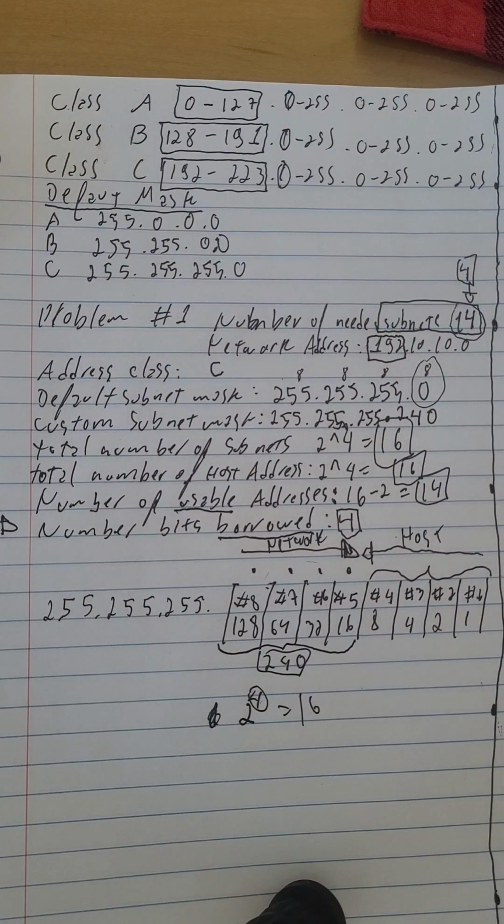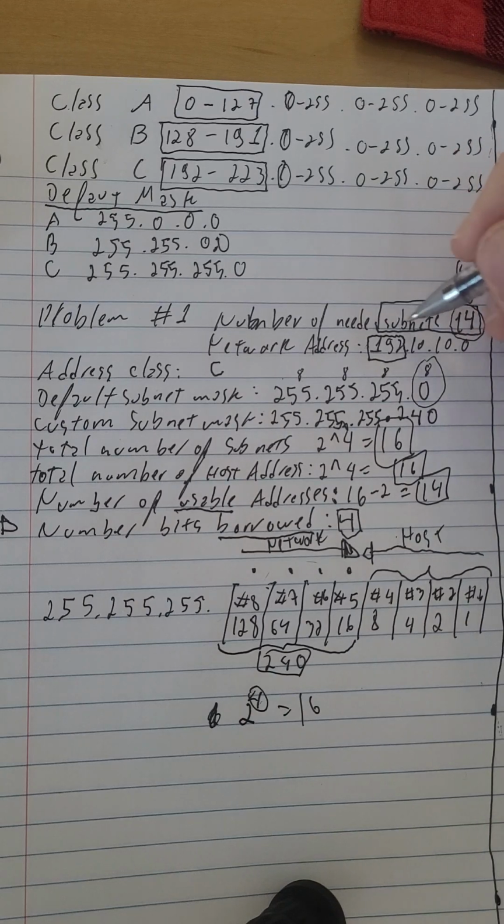Now we're gonna see class B. And then we're gonna see another example where he doesn't ask for subnets, but he asks for the number of hosts.